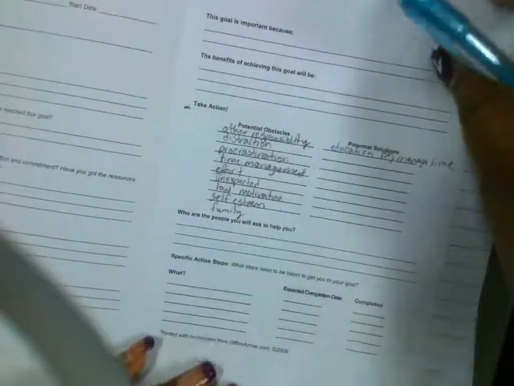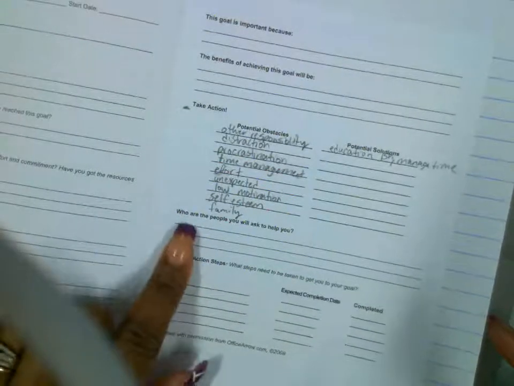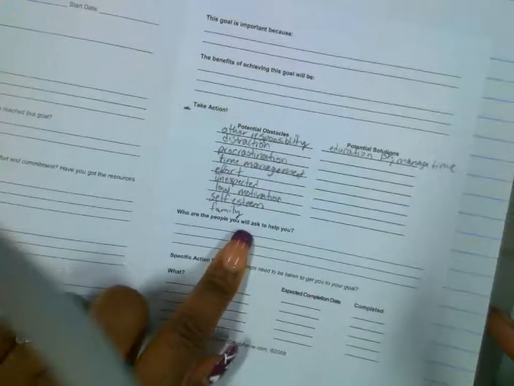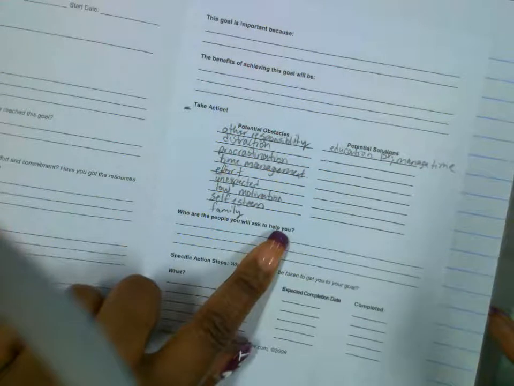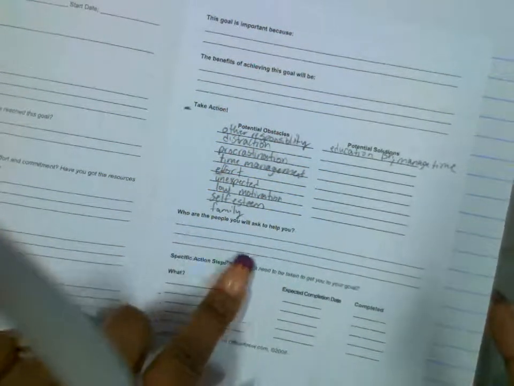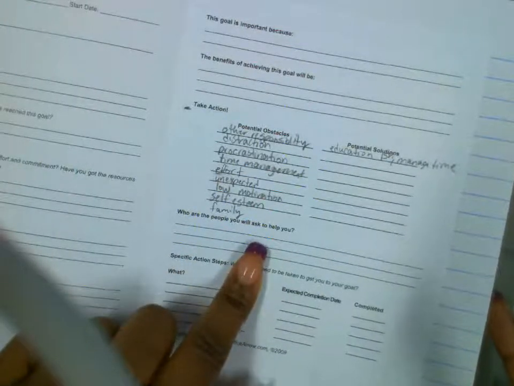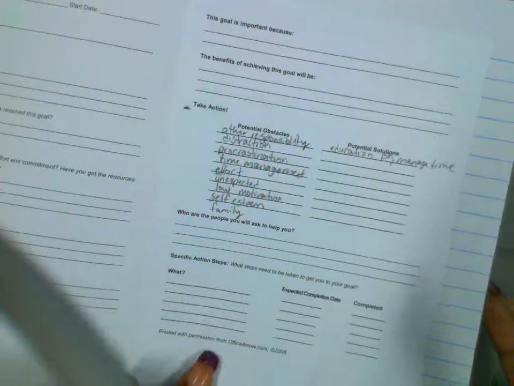So we're going to finish. I want you to finish this part up here. Who are the people you will ask to help you? Okay? Please make sure you put our names down there. Your teachers. Okay? Please ask us for help if you need it in reaching your goals. All right? The last page that we're going to put in is the time management sheet. Did I pass that out already? You did this one?